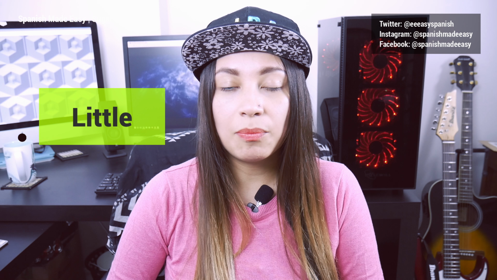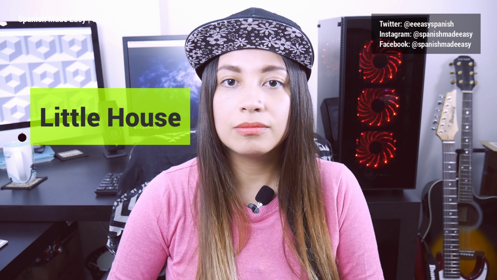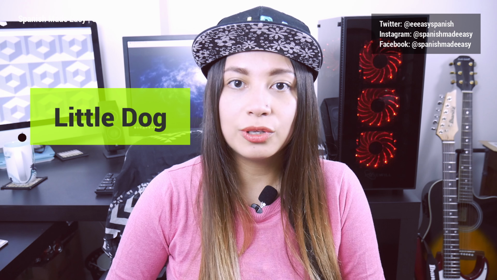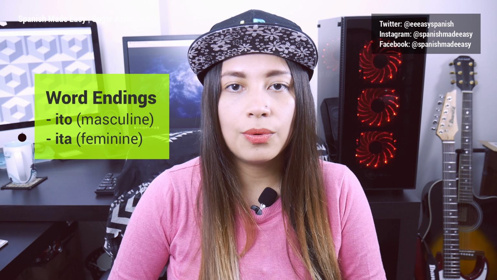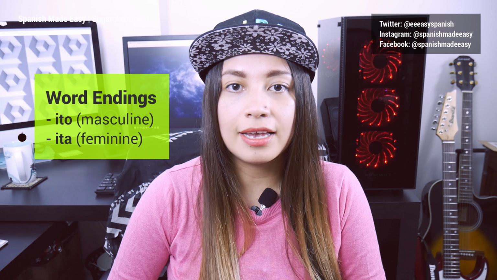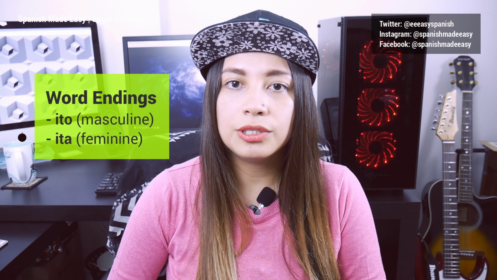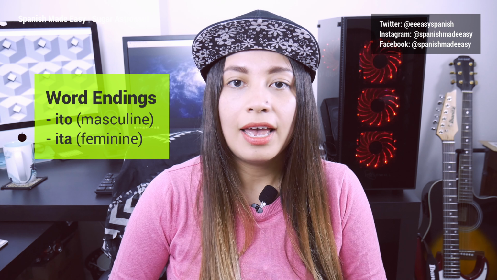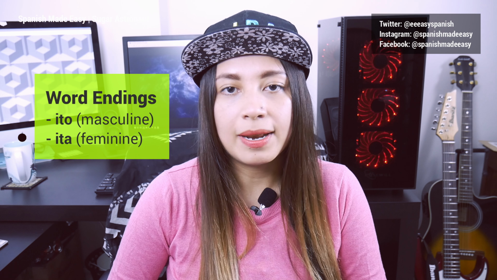And los diminutivos work almost as the word little in English. For example, when you say a little house or a little dog. Now, you will need to learn two different endings that will be added to different nouns. The first ending is ITO and the second ending is ITA. ITO is used for masculine nouns and ITA for feminine nouns.